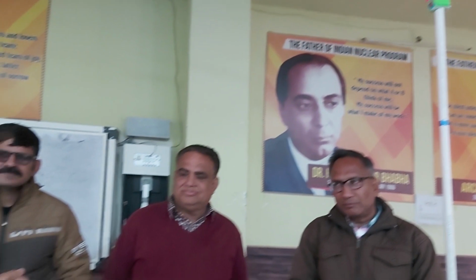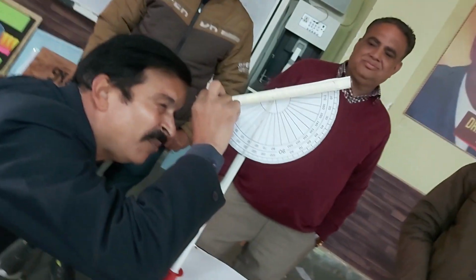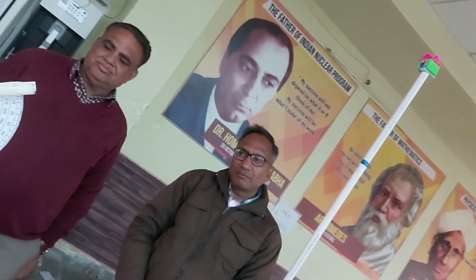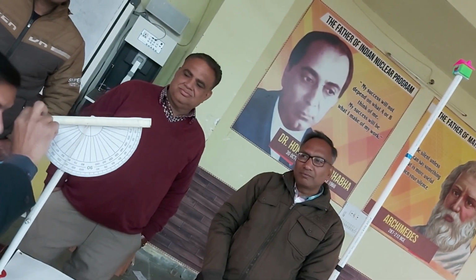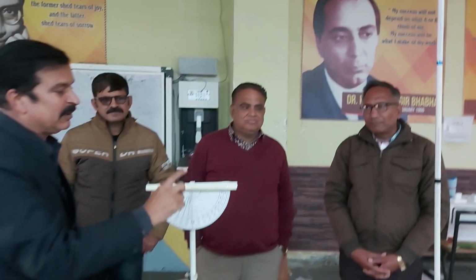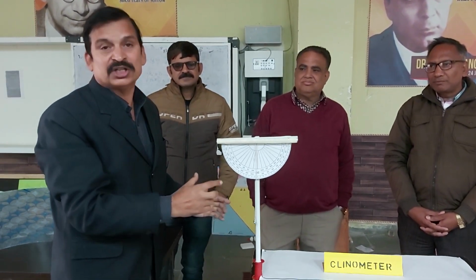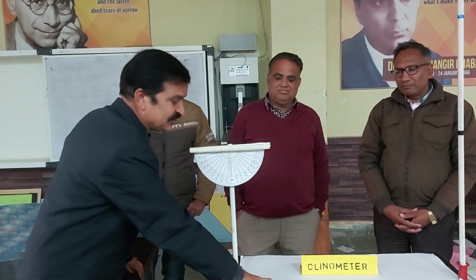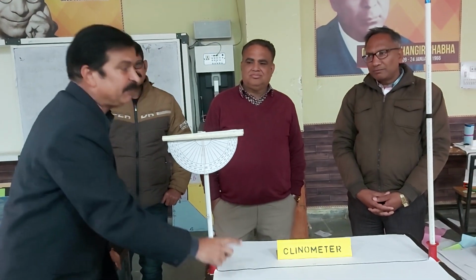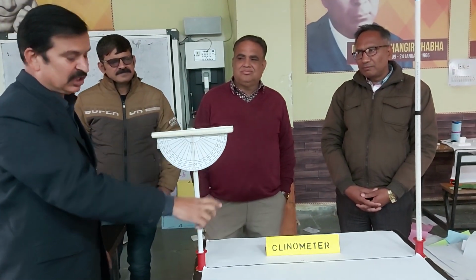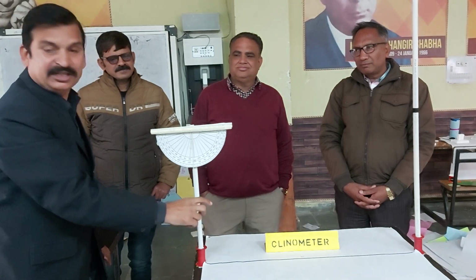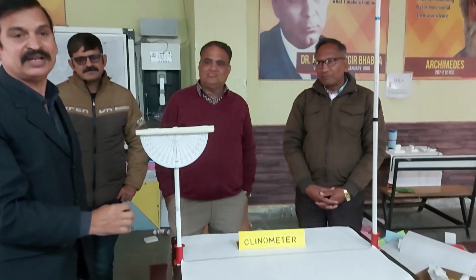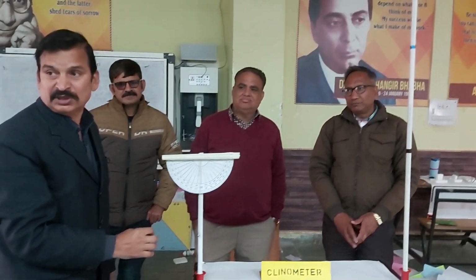As I observe the top of the building from here, if the angle is 45, then perpendicular by base is equal to tangent 45. Here base is 30 inch, so perpendicular h by 30 is equal to tangent 45. Tangent 45 is 1, so h becomes equal to 30.